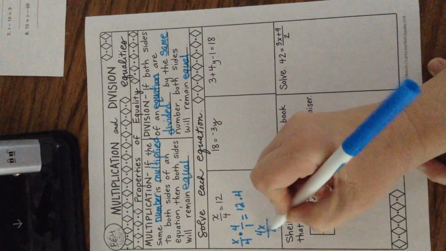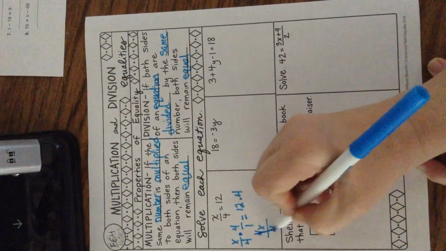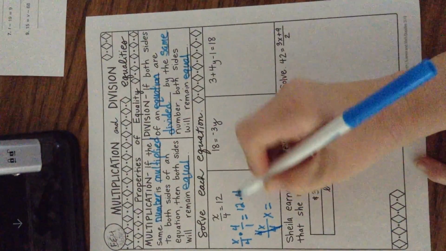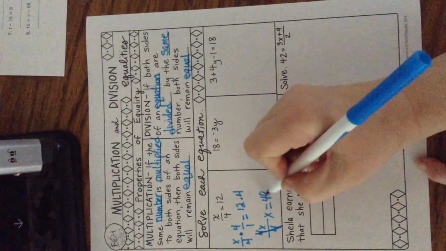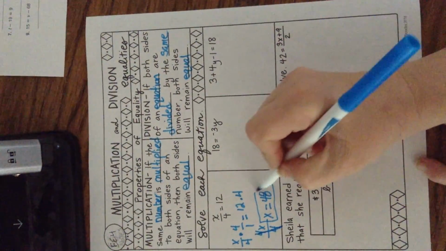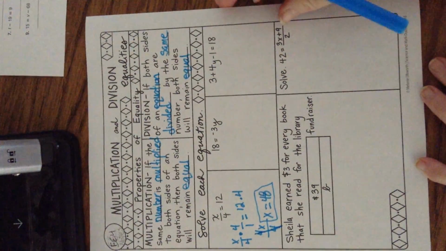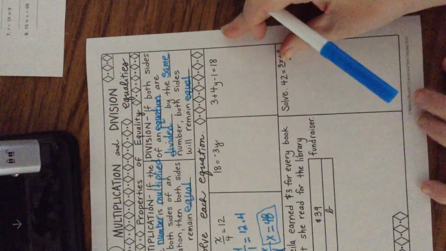Oh, I've got a 4 and a 4. 4 fourths is 1. So those cancel. And that leaves me just x equals 12 times 4 is 48. Look at that. Super duper easy. All right, let's keep going.